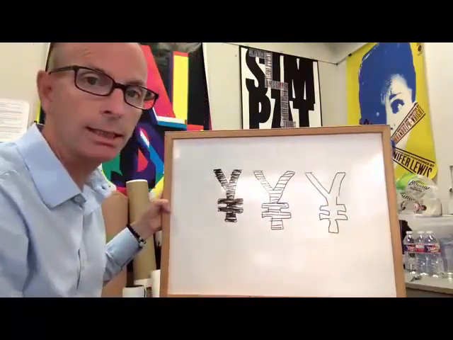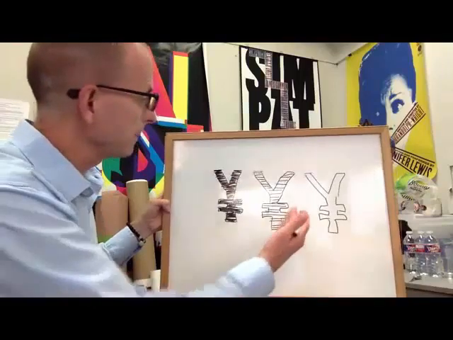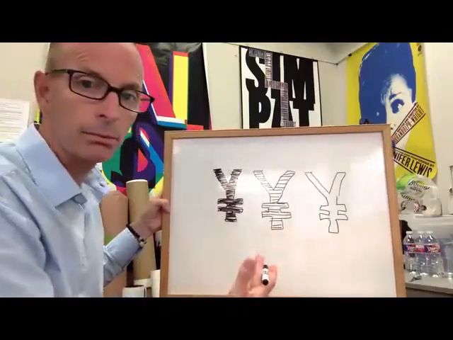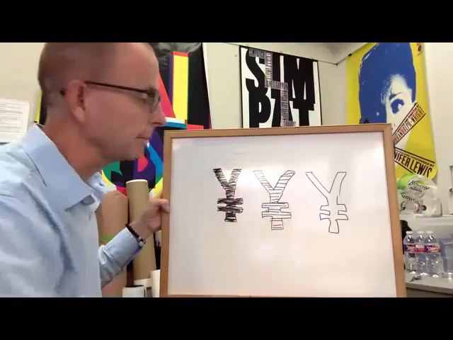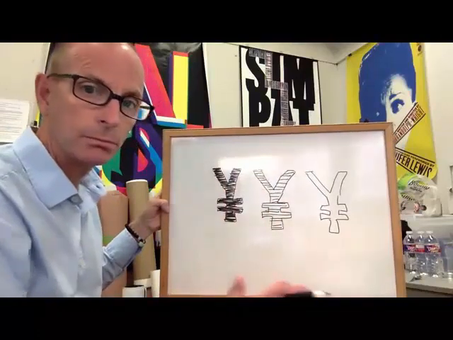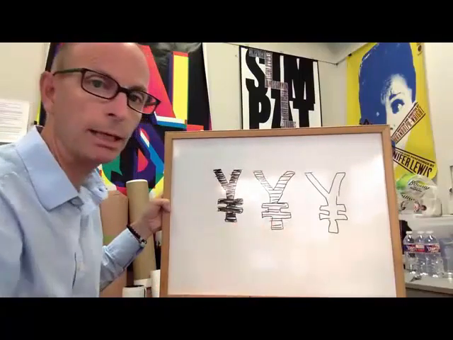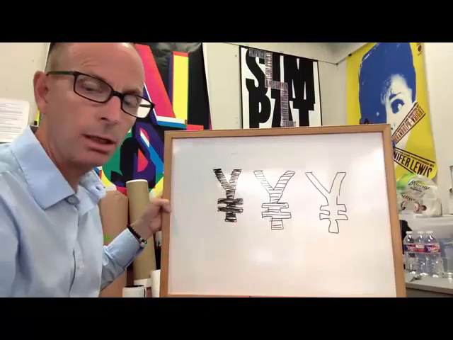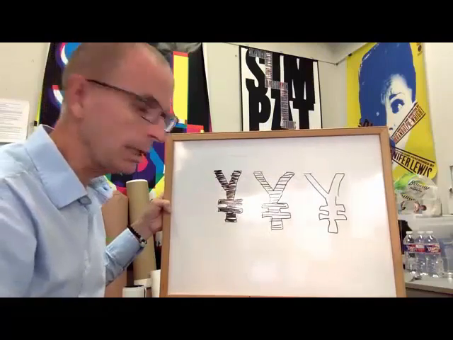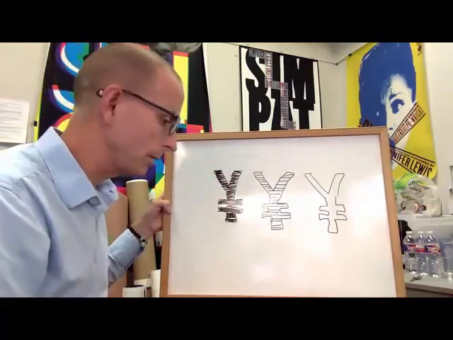I don't need to add any texture, and you can begin to see that the three of them, while they're all the same size, some are pushing forward and some feel like they're pushing back, and value is the element of design that enables you to do that.